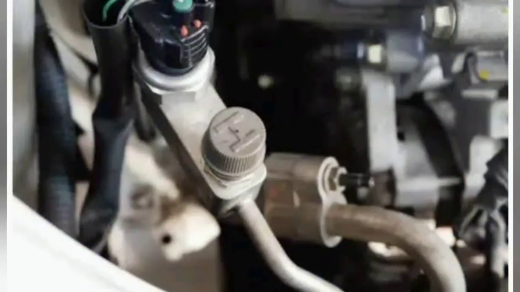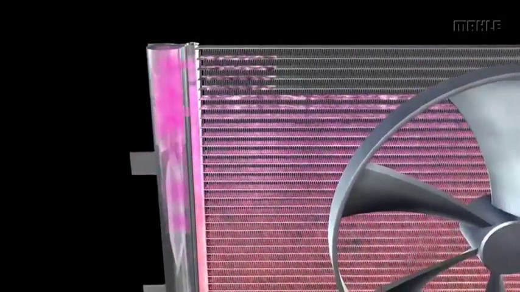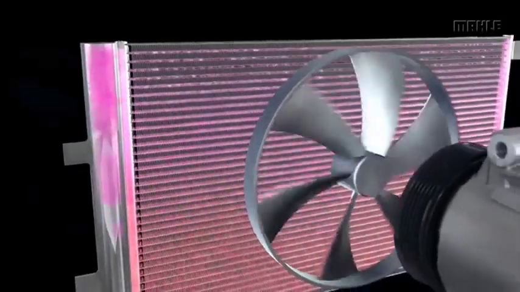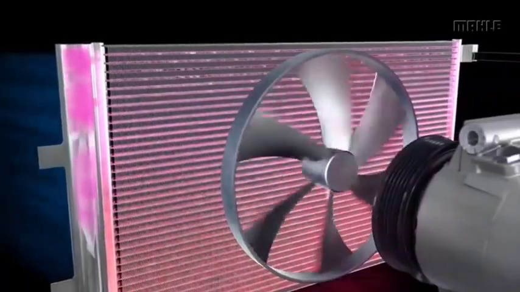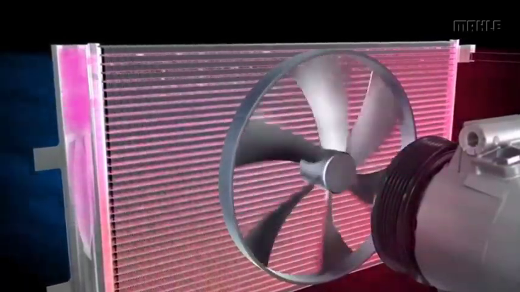7. Condenser problems. Why it happens: the condenser cools the refrigerant before it enters the evaporator. If it's clogged or damaged, the refrigerant can't cool down effectively. How to fix? Inspect the condenser. Look for any visible damage or debris blocking airflow. Clean the condenser.